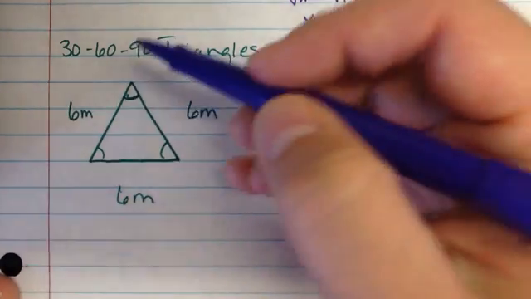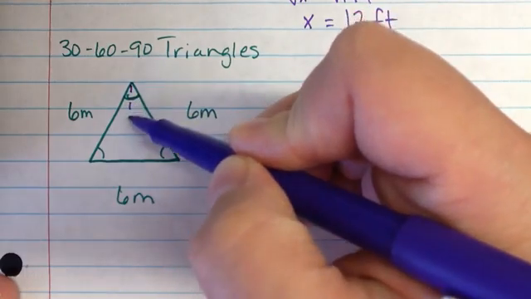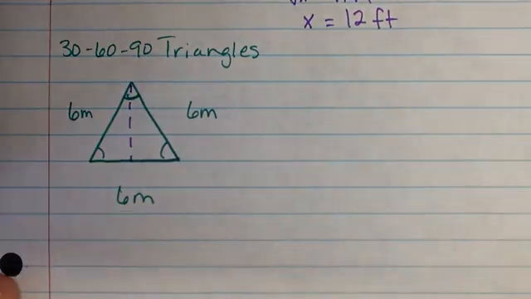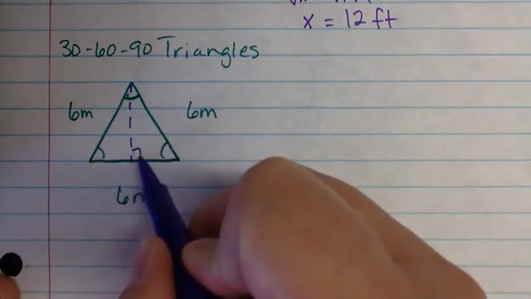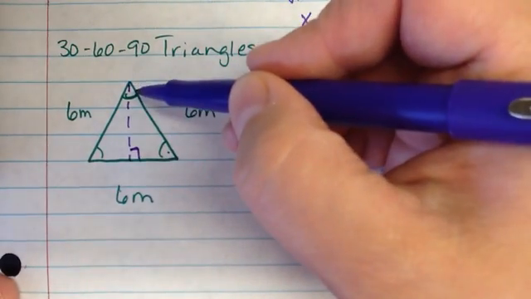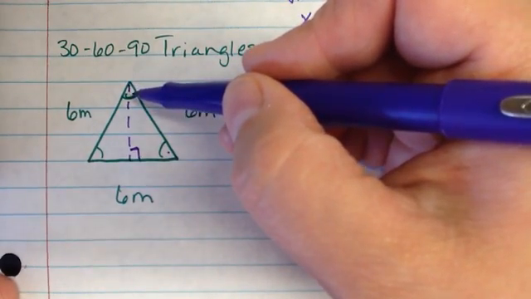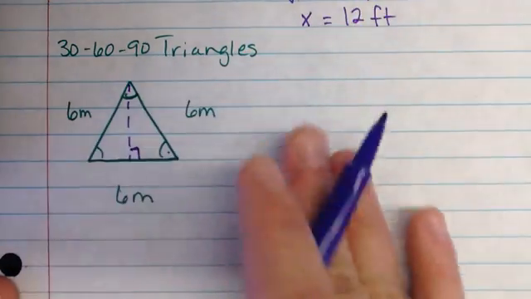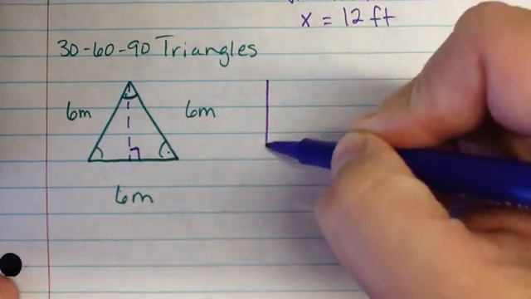Okay, if I cut this in half, okay, I end up with the right angle down here at the bottom. This is still 60, and the angle at the top is half of 60, which is 30. So I'm going to redraw this over here.